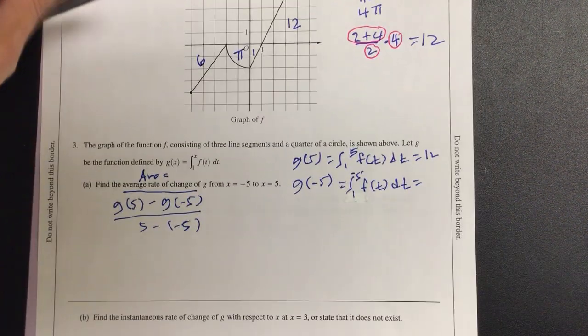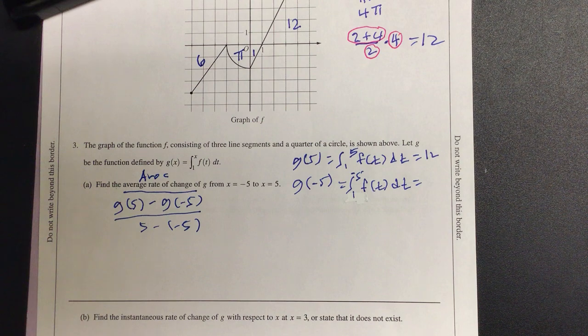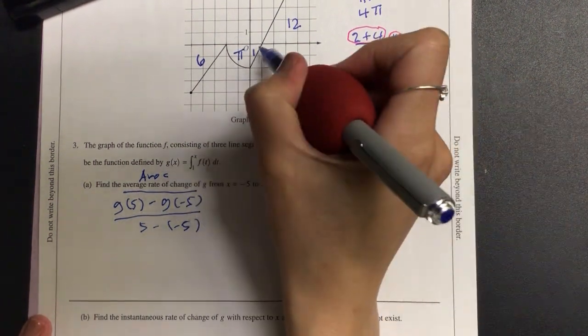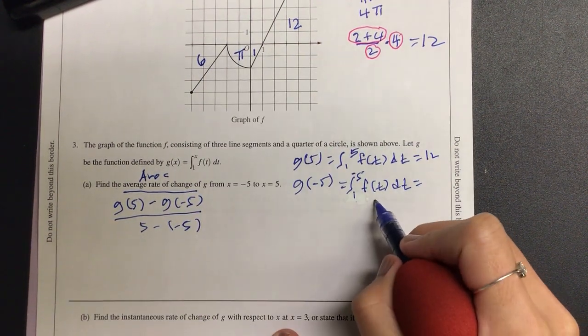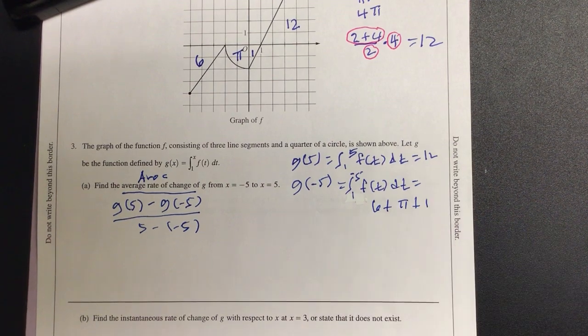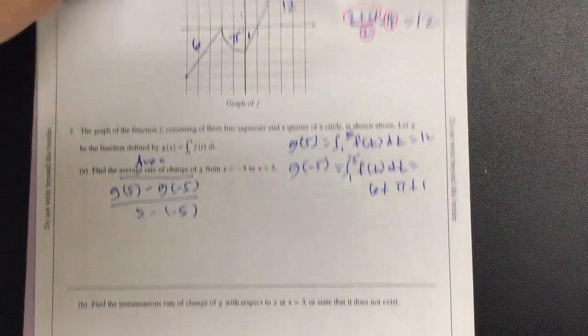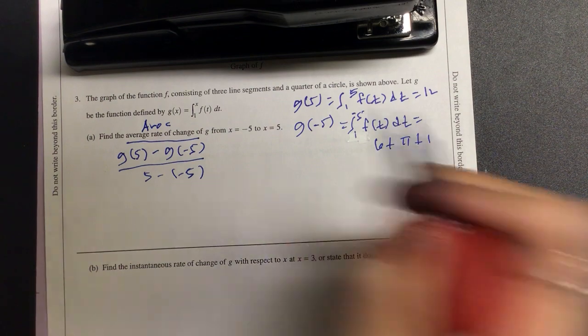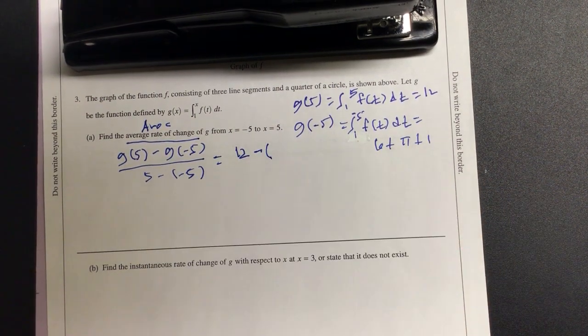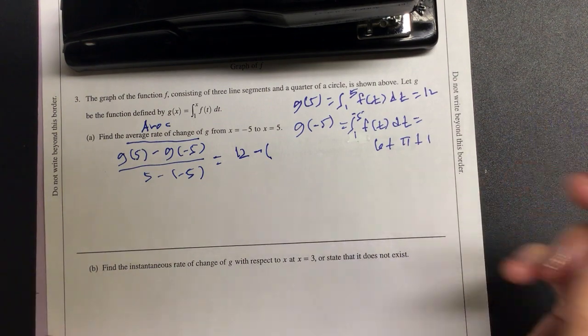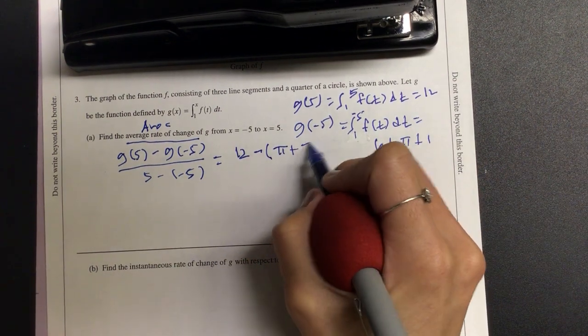So let's discuss. Does 1 come before -5? If it's in the wrong order, that means everything above is negative and everything below is positive. Good? Okay? So looking at it from 1 to -5, I'm adding the 6, the pi, and the 1. So that's going to be 6 plus pi plus 1. Now let's plug everything in. For g of 5, I got 12, minus, always use parentheses because the distribution happens almost all the time, pi plus 7.